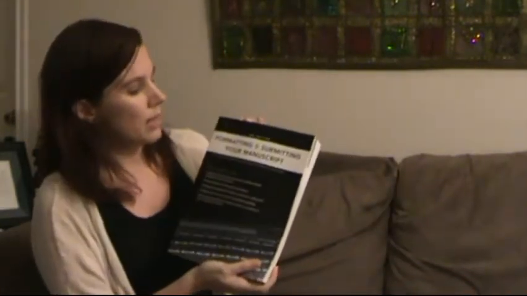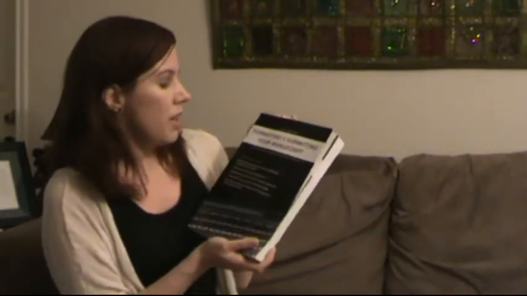And this book, which is called Formatting and Submitting Your Manuscript by Chuck Sambucino. They're both excellent resources for publishing. The following presentation will include step-by-step instructions on how to write a query.